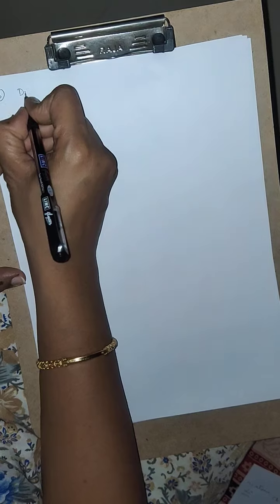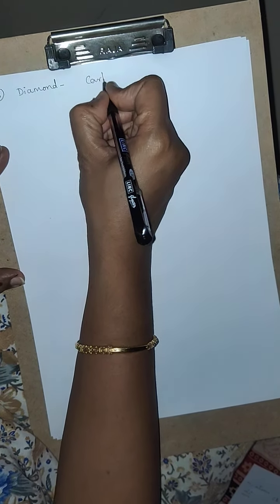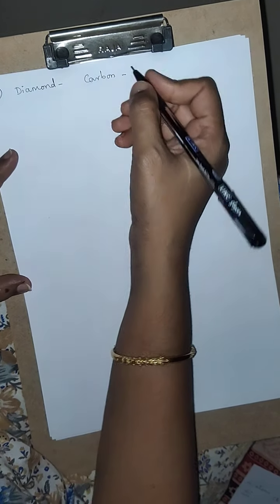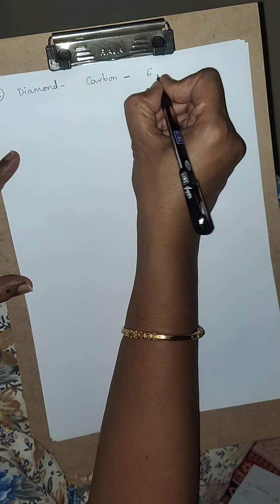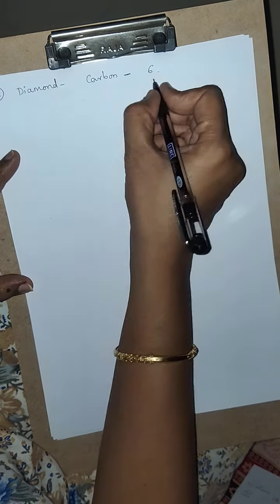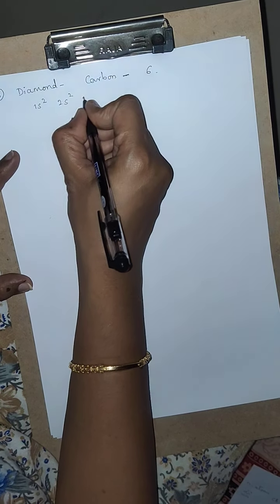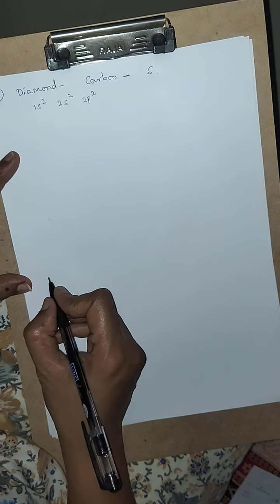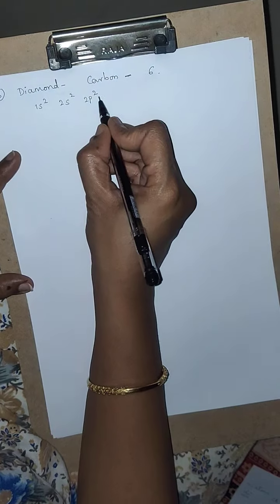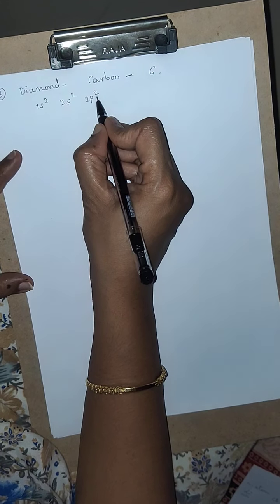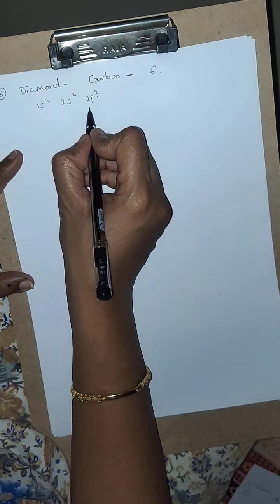So let's take diamond. Diamond is nothing but a form of carbon. We know that the atomic number of carbon is 6, so the number of electrons available is 6. I can write the electronic configuration as 1s2, 2s2, 2p2. Looking at this again, the 2p capacity is 6, but it is filled with only 2 electrons. 4 electrons are deficient here. So one might say that diamond should act as a conducting material.